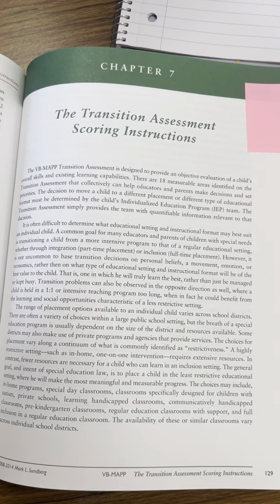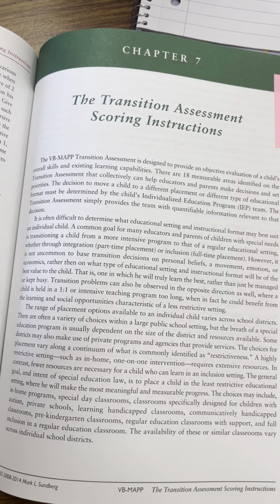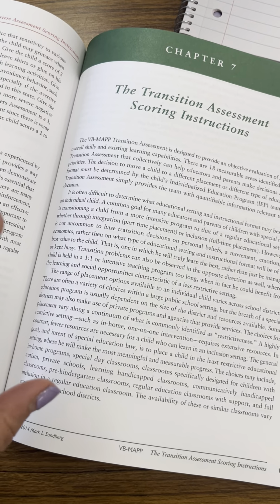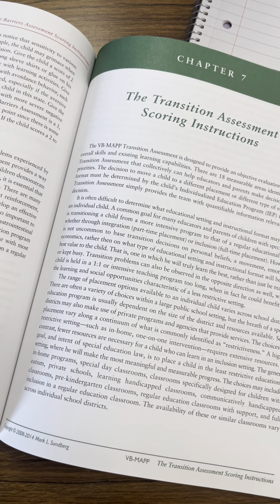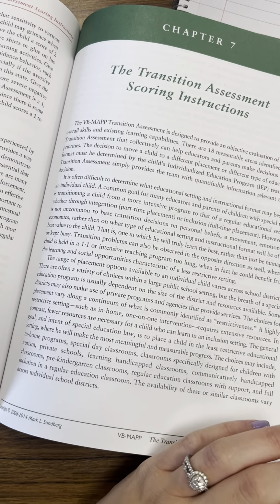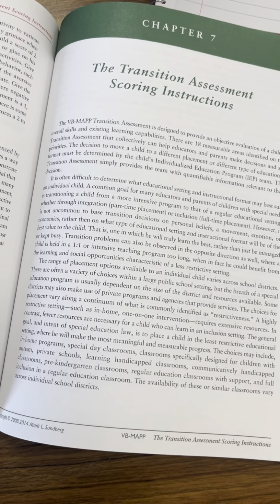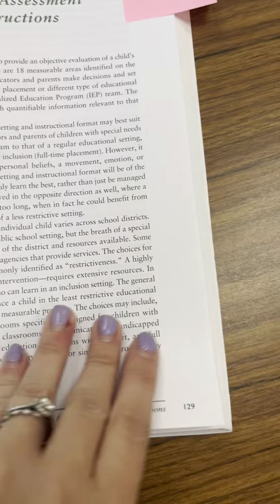This next section is optional, but we wanted to provide it as a resource because it's really good information to help determine whether a student is ready for more time in an inclusion or general education setting. It's called the transition assessment.